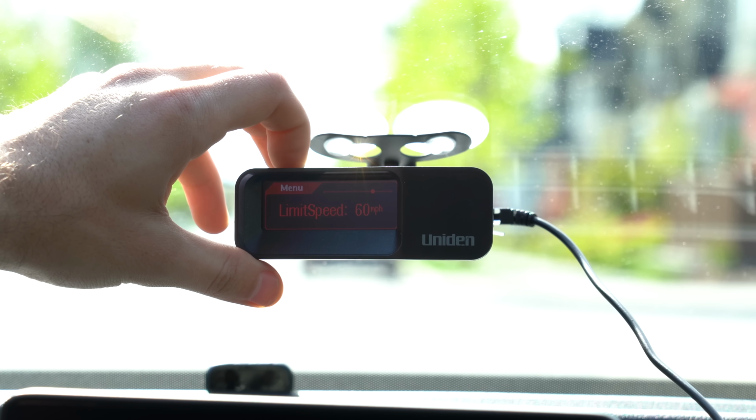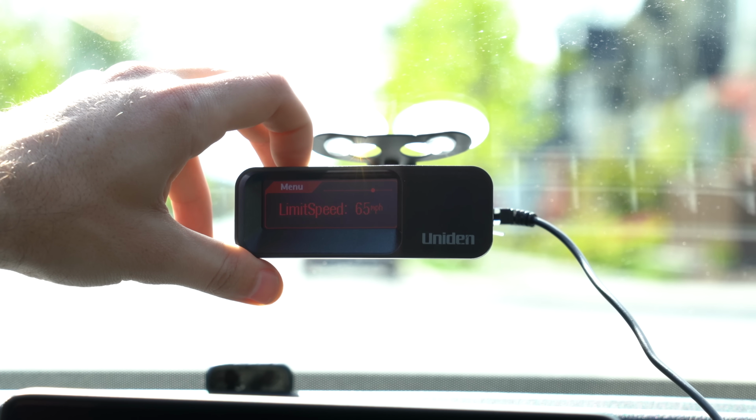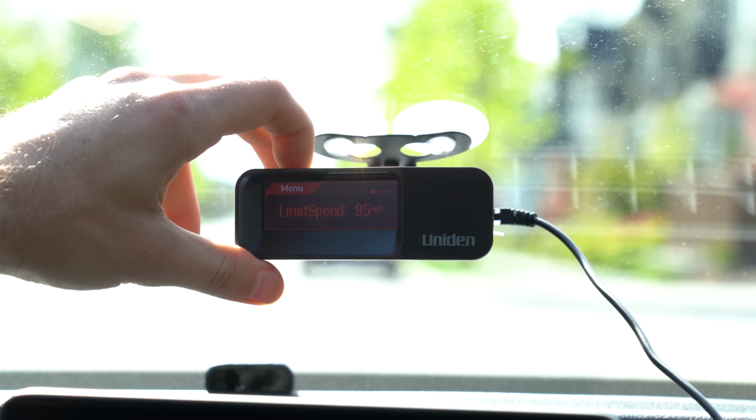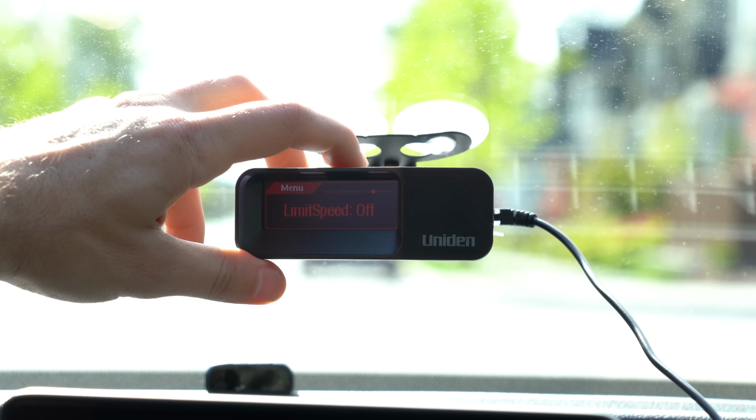Next is going to be our limit speed option, and this is pretty much just going to send you a notification if you travel above a preset speed. It's just kind of a reminder of, hey, you're speeding. You just choose the level that you want, say the speed limit, for example, and it'll notify you if you go over that speed.